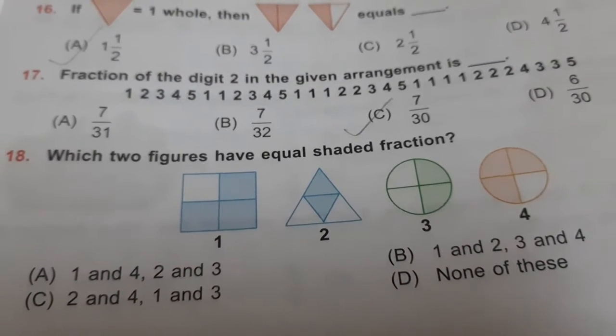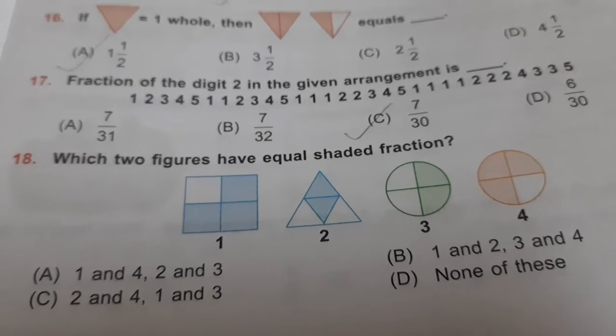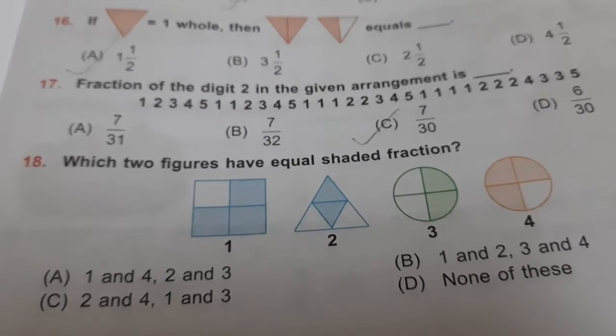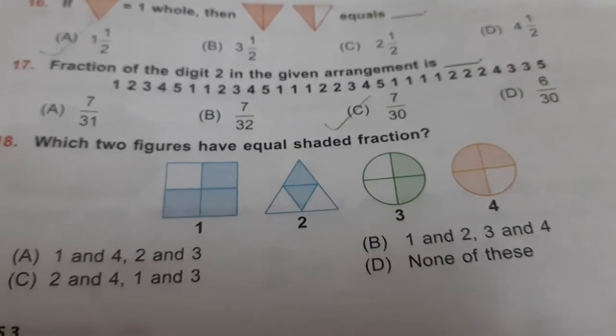Which two figures have equal shaded fraction? Okay, so you have been given figures 1, 2, 3, and 4. So let us resolve what fractions they represent for the shaded part.